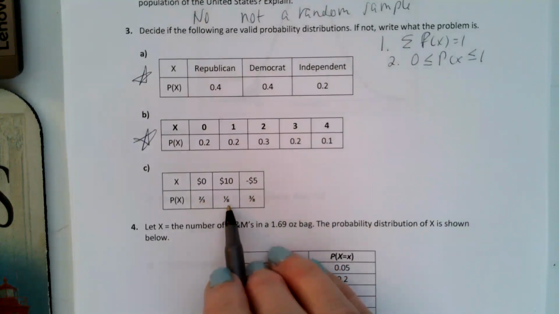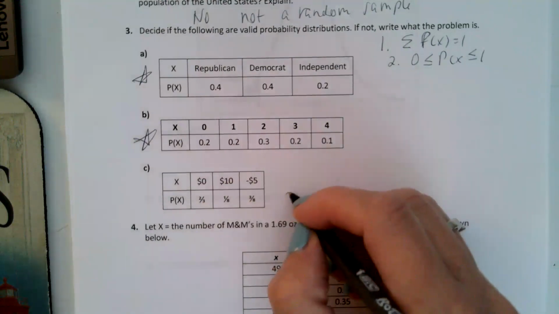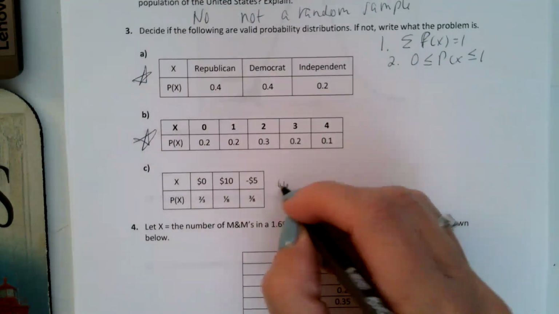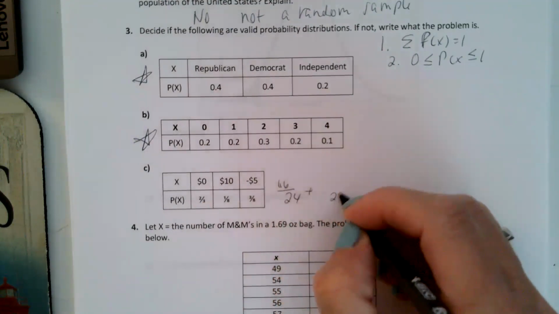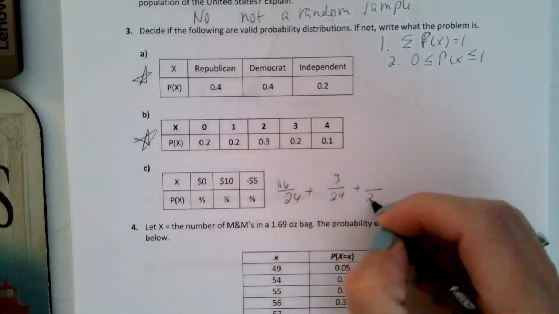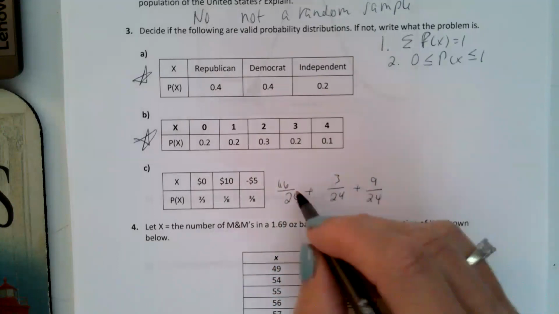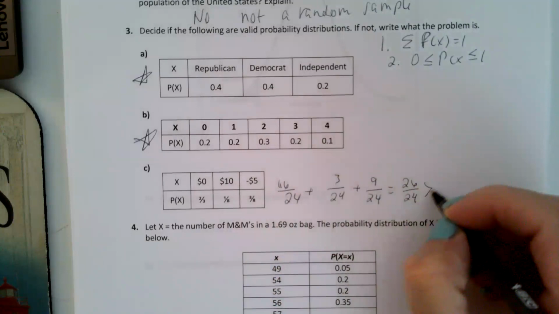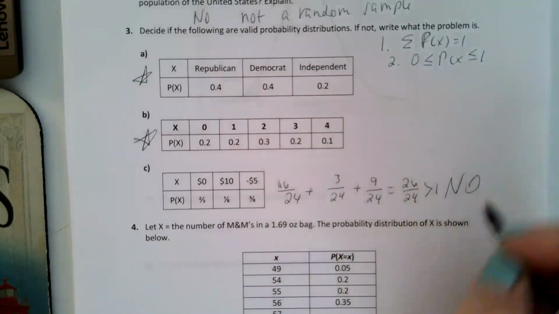So we'd have to get a common denominator here of 24. So that would give us 16 24ths plus 3 24ths plus 9 24ths. And so that would be 26 24ths, which is bigger than 1. So this is a no.